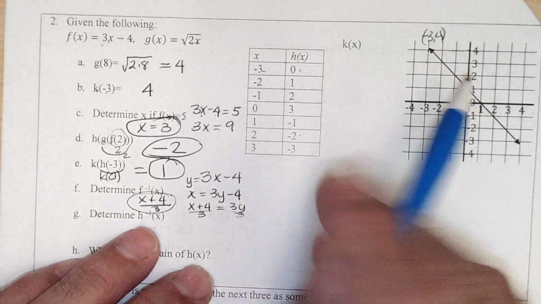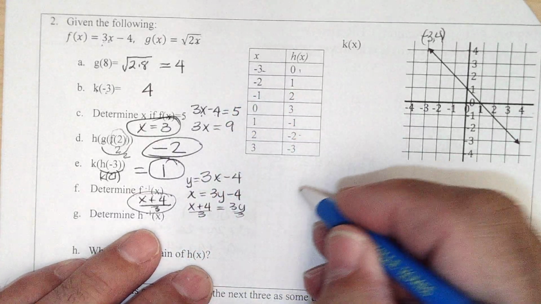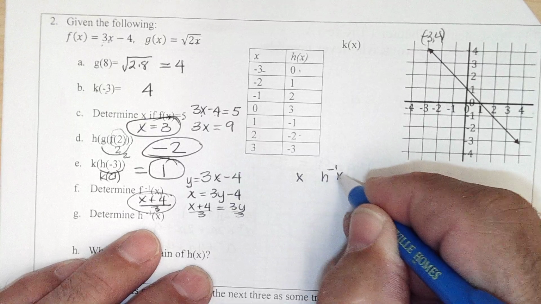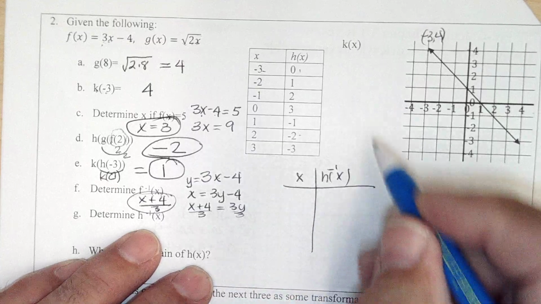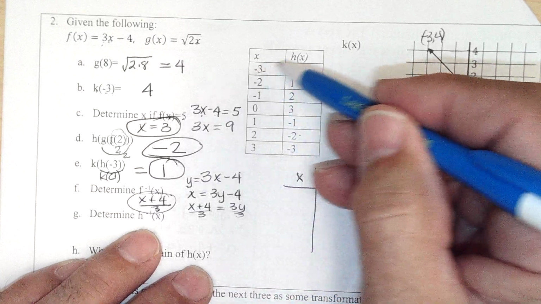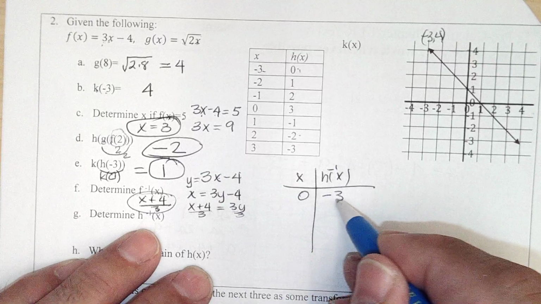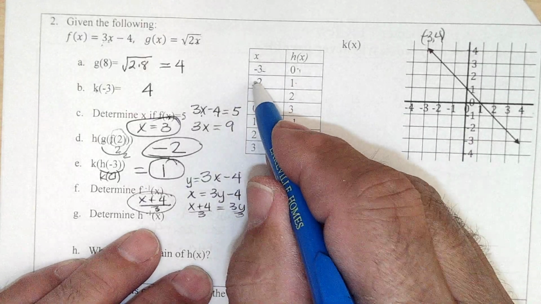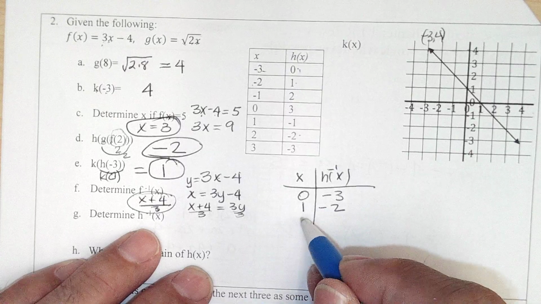Now, h inverse, again, we're swapping y and x's for h, so it would be x and h inverse of x. So negative 3 went to 0, so now 0 will go to negative 3. 1 will go to negative 2. Negative 2 went to 1, so now 1 has to go back to negative 2.